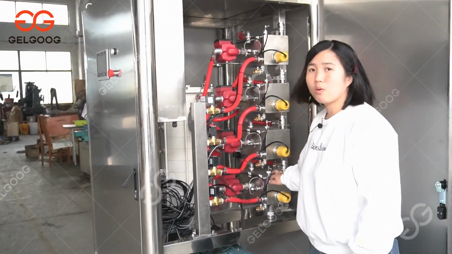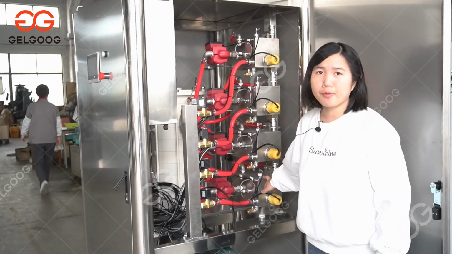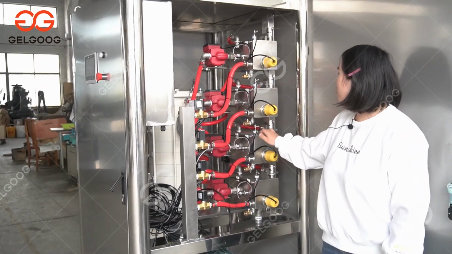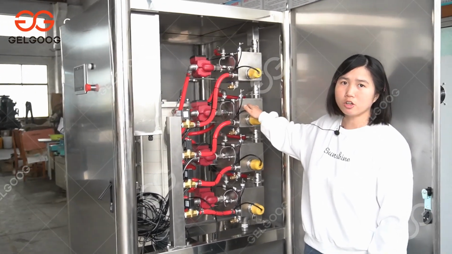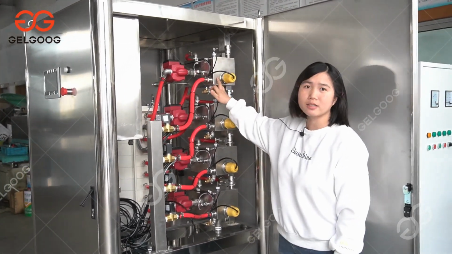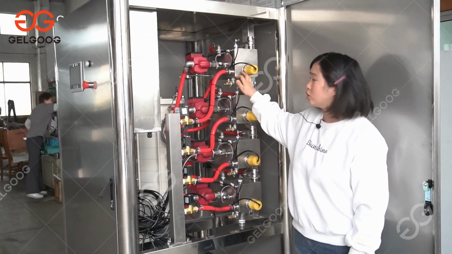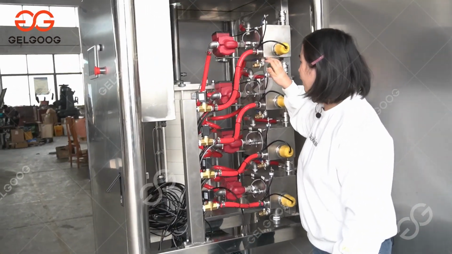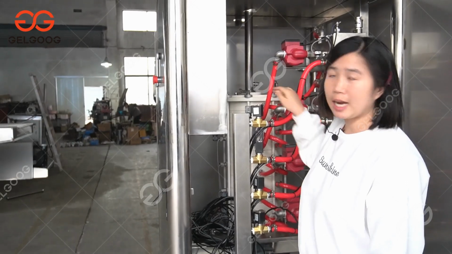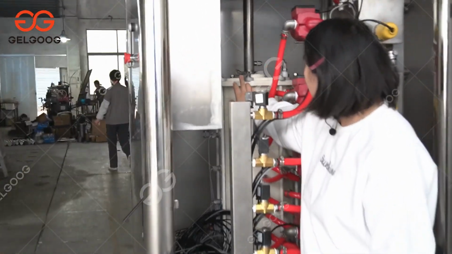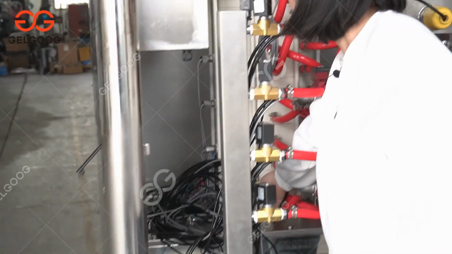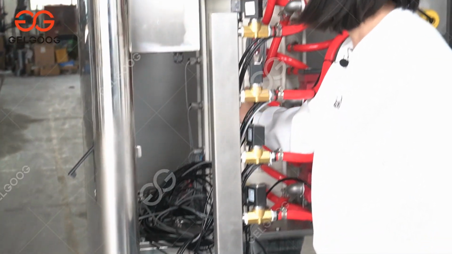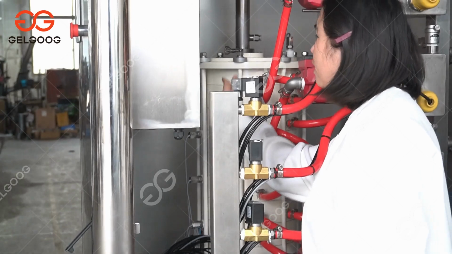So the first one is the high temperature, and this layer and this layer are the low temperature controller part, and this one is the high temperature control part. For the temperature, there are 10 layers. I can show you: 1, 2, 3, 4, 5, 6, 7, 8, 9, 10.